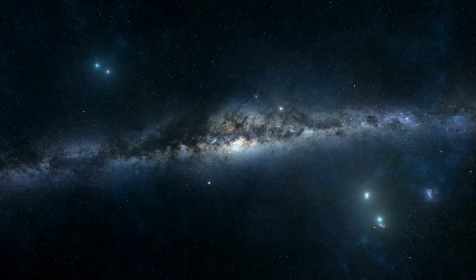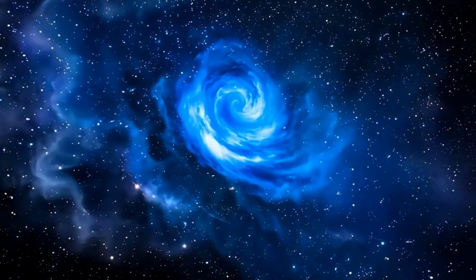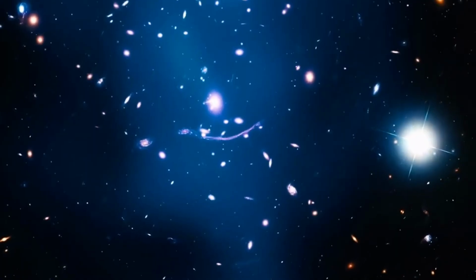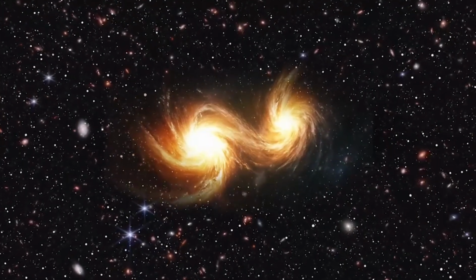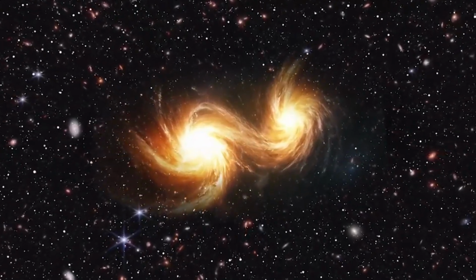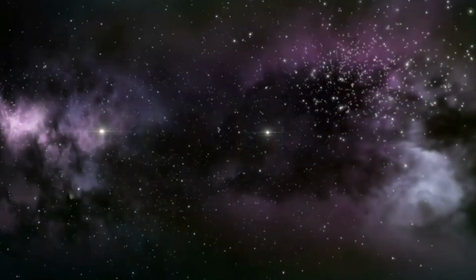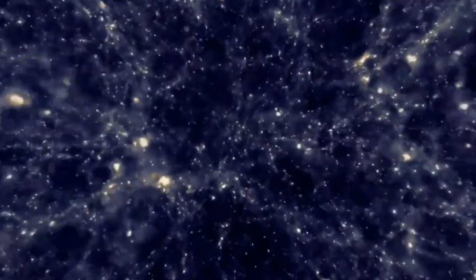But here's the glitch. If the universe were truly continuous and smooth, there would be no minimum size. Space could be infinitely divided, but it isn't. It's quantized, chunked, broken into discrete units. Reality has a pixel limit.